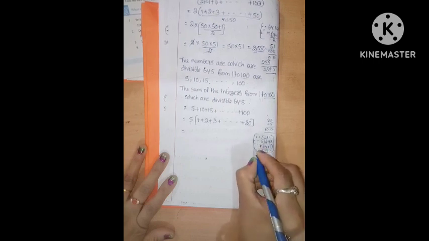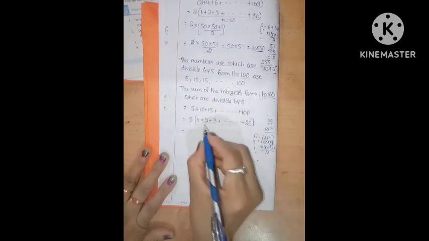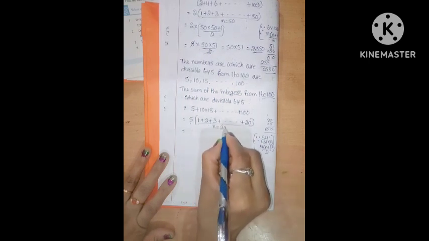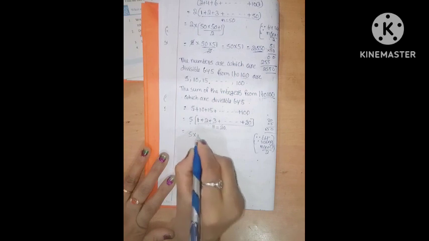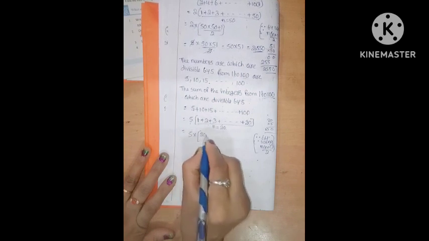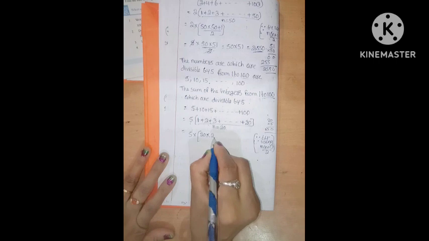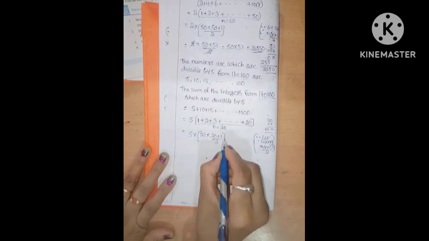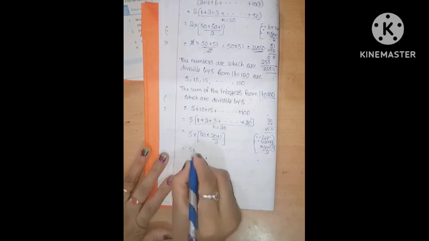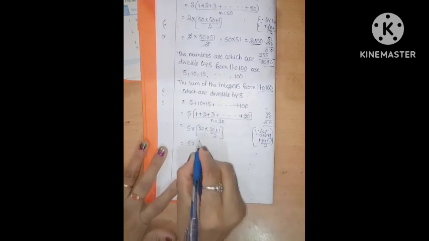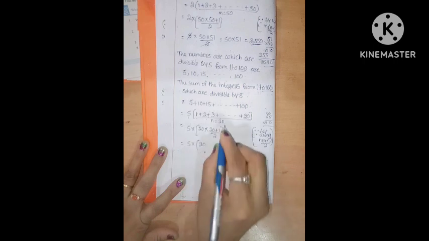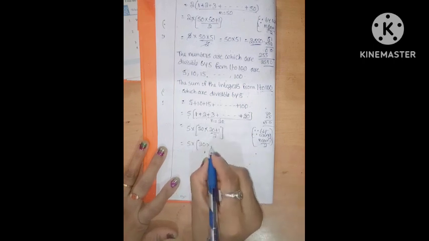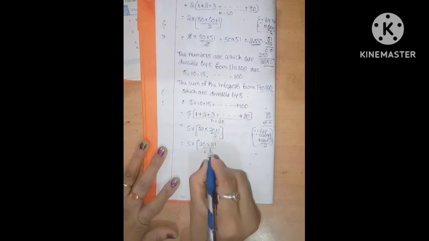Since you are using this formula in the bracket terms only, here n equals 20. So 5 into 20 into 20 plus 1, by 2. Do you know the formula? Yes. We substitute the n value in this formula. So 20 into 20 plus 1, 21, by 2.